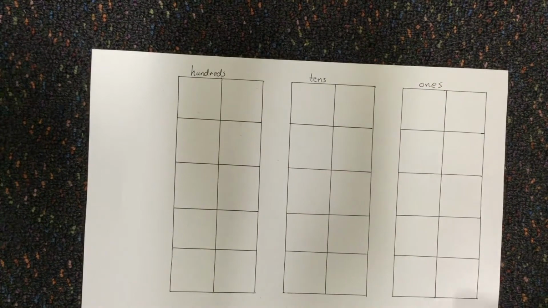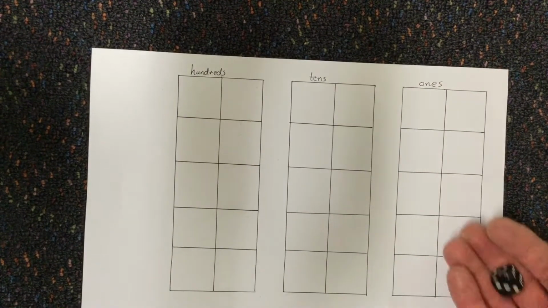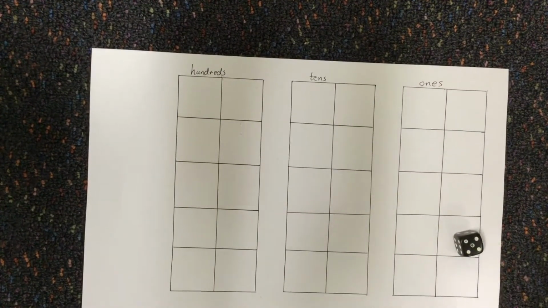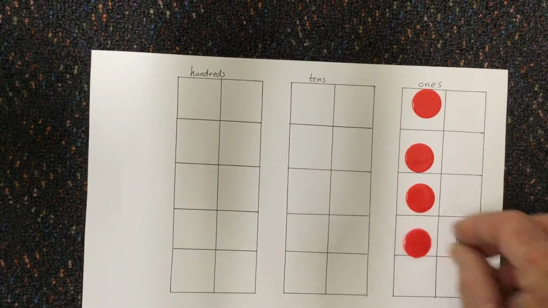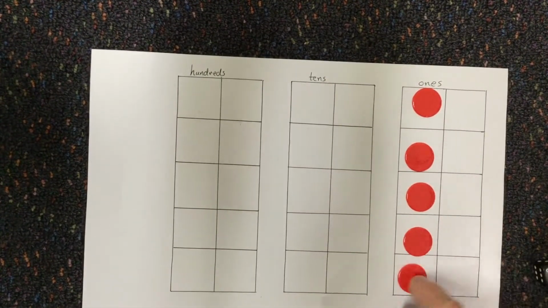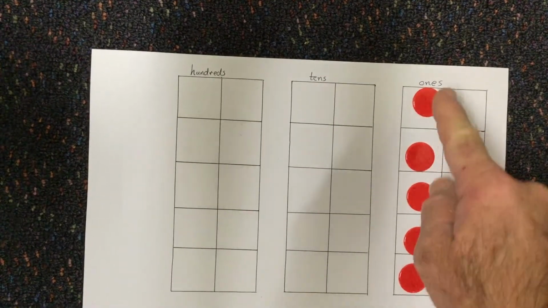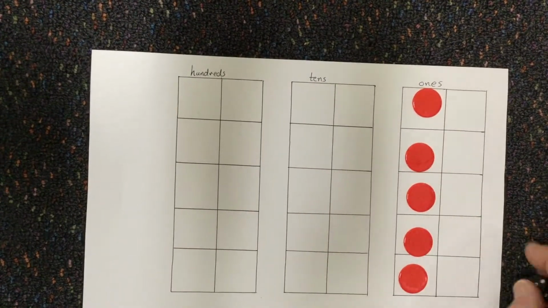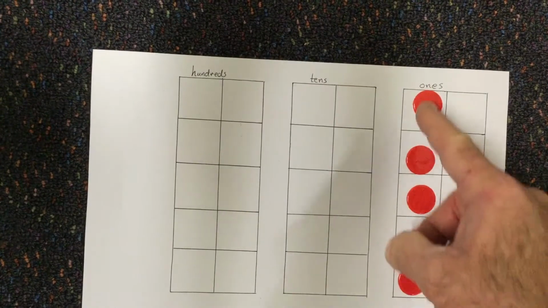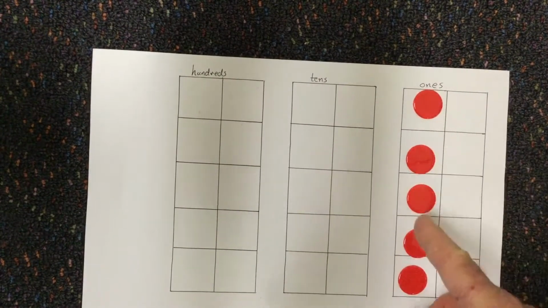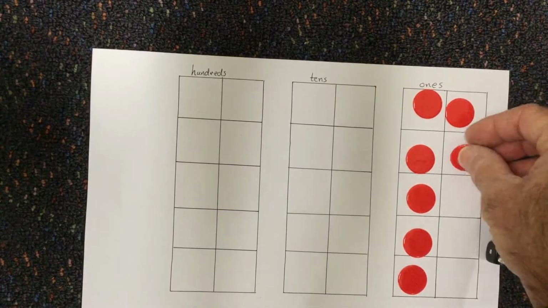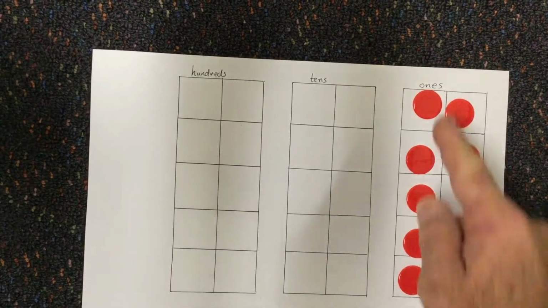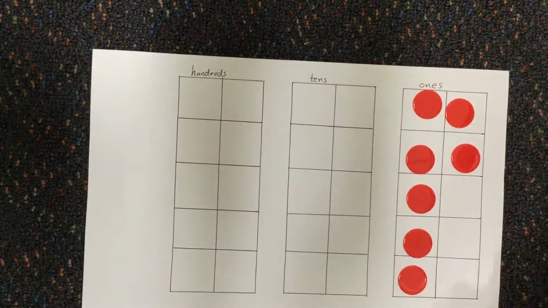So here's how I start the game. Always roll for my ones. 5. And I place them in 1, 2, 3, 4, 5. I prefer to do it in a row so that I can see that when I've got a row, I know I've got 5. So when it comes to counting, I don't need to count all of them. I know it'll be 5 plus something. A 2. As I said, what's my score now? 5 and 2, which makes 7.